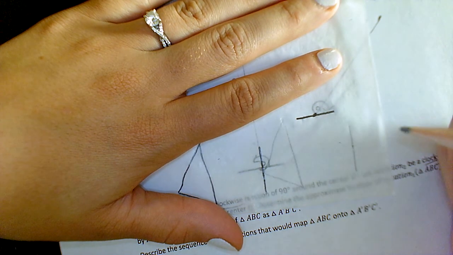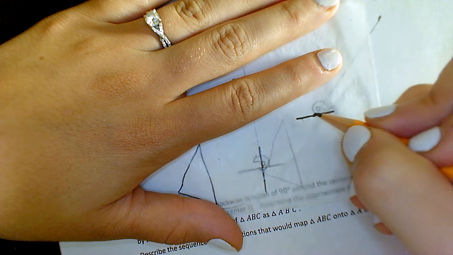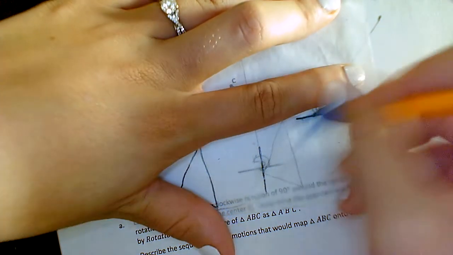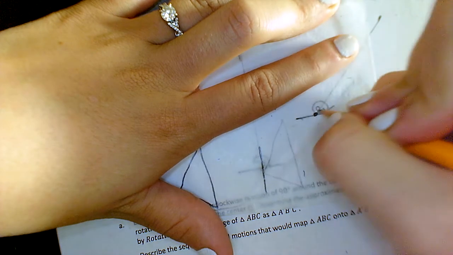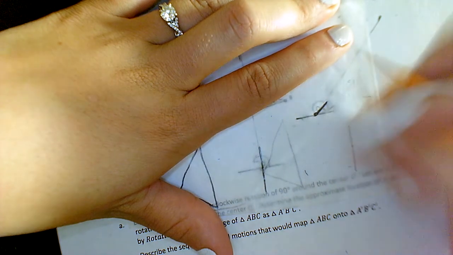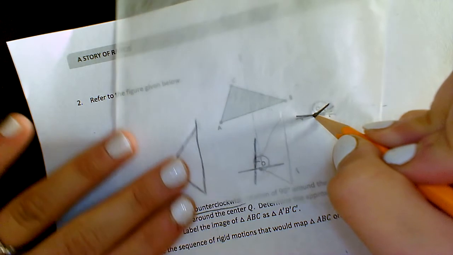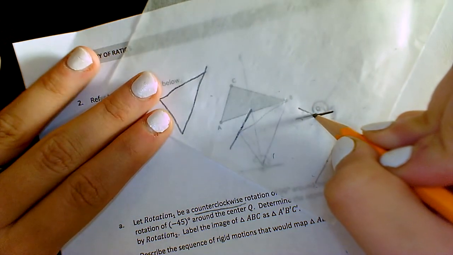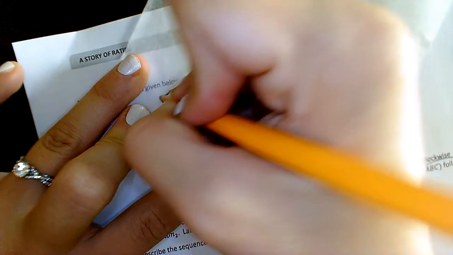This time we're going to rotate negative 45 degrees. We're going clockwise. So instead I'm going to put my mark here and rotate until I get to the line that's underneath. Just like that.